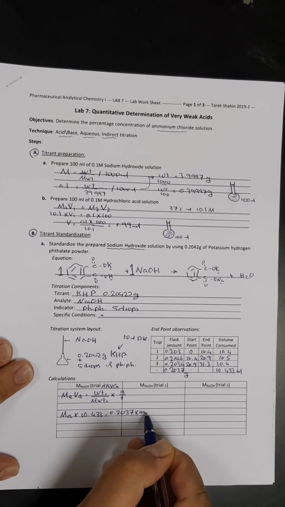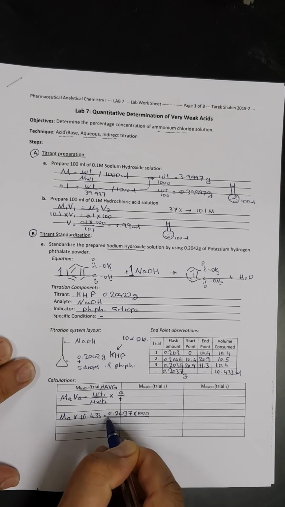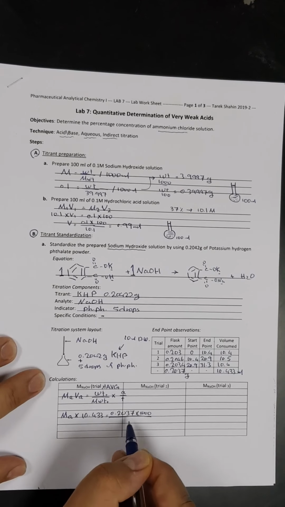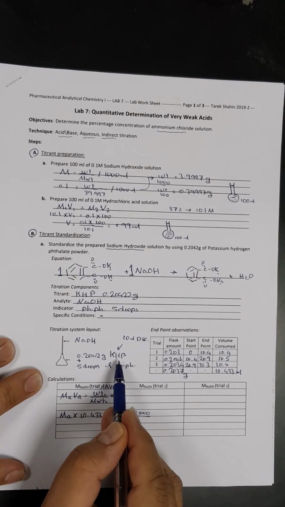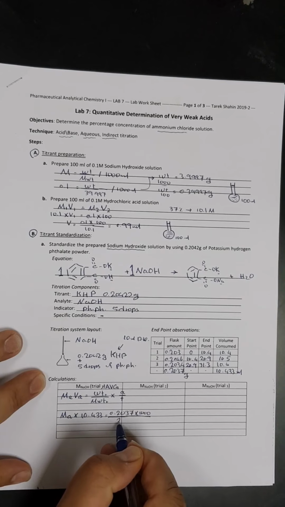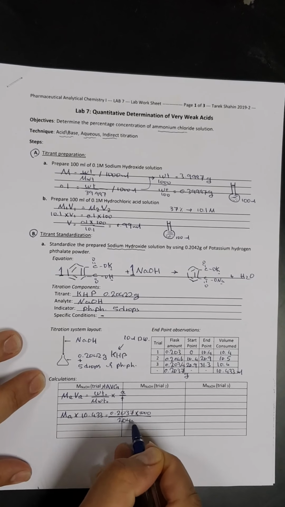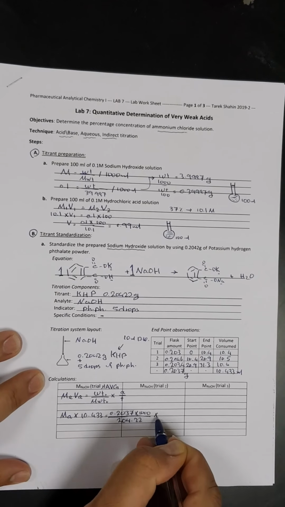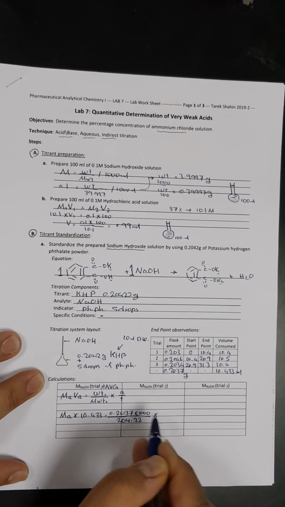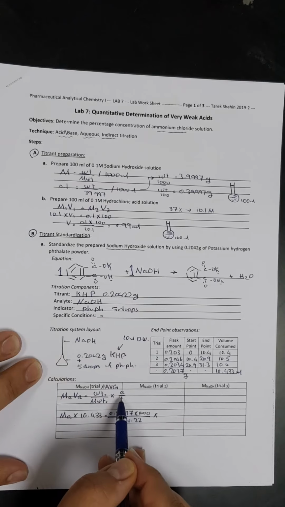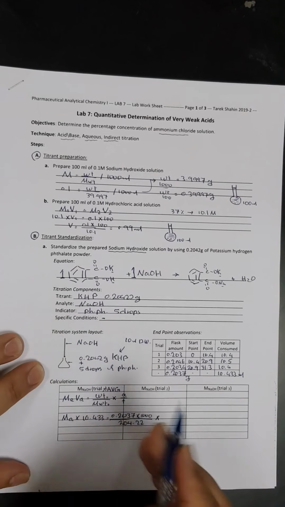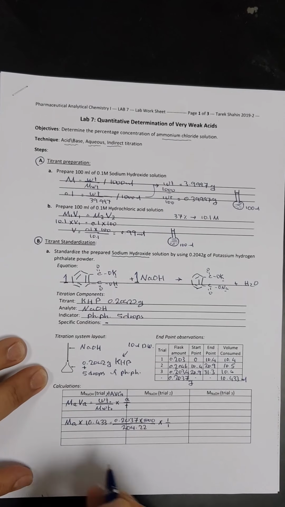So simply I will multiply it by 1000. Then I'm going to subdivide this reading by the molecular weight of the titrant, and we agreed that the titrant is potassium hydrogen phthalate and the molecular weight of that is 204.22. So then I will multiply it by stoichiometric factor, which is number of mole of analyte, which is 1, subdivided by number of mole of titrant, which is 1, so it will be multiplied by 1 by 1.